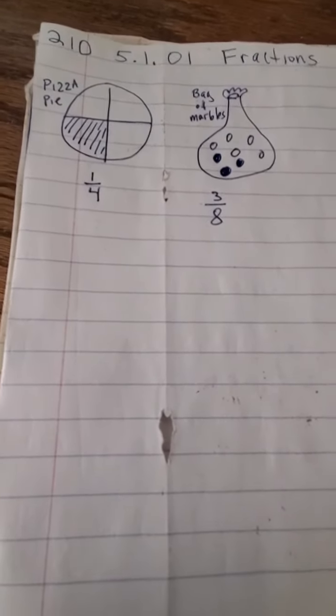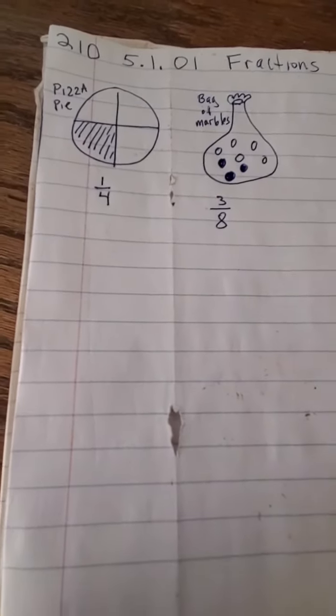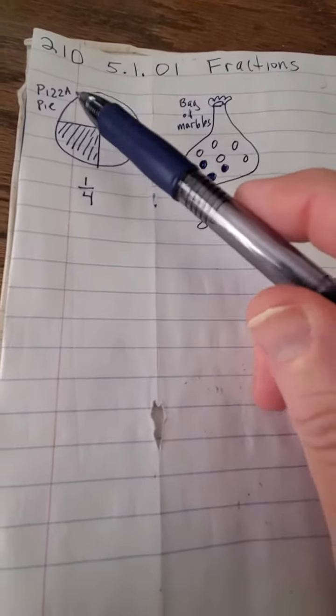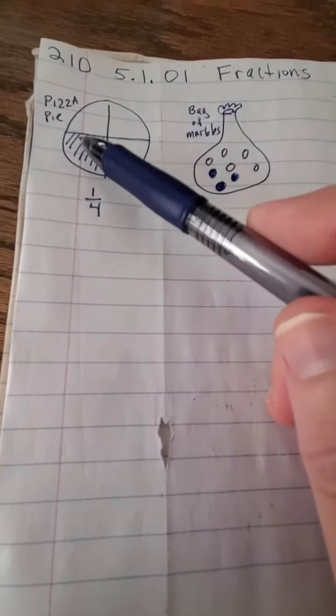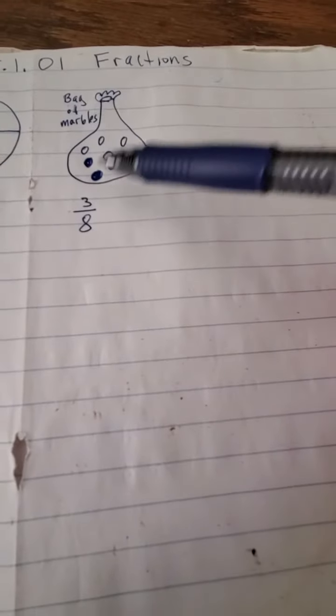We're going to study fractions now. And there are different ways you can understand a fraction. For example, you can look at it here. I have a pizza pie. So this here is 1/4 of the pizza pie. Here I have a bag of marbles. This is 3/8.